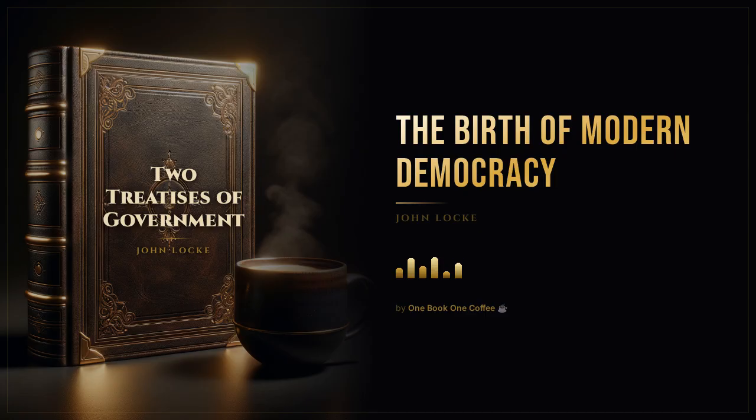No one can voluntarily enslave themselves because no one has the power to give away their own life. Think about this carefully. Locke argues that our lives belong to God, not to ourselves, so we can't sell or surrender what isn't truly ours to begin with. It's like trying to sell your neighbor's car. You simply don't have the authority to make that transaction, regardless of how willing the buyer might be.